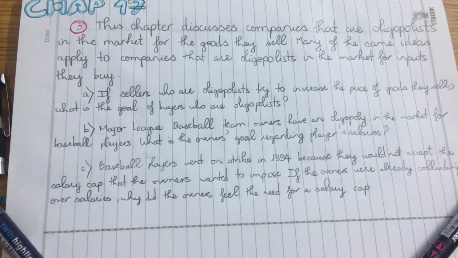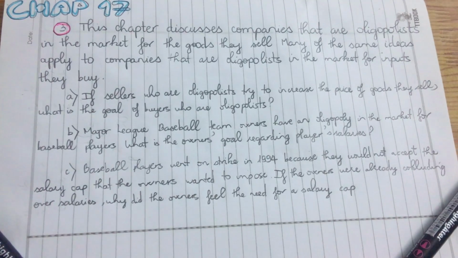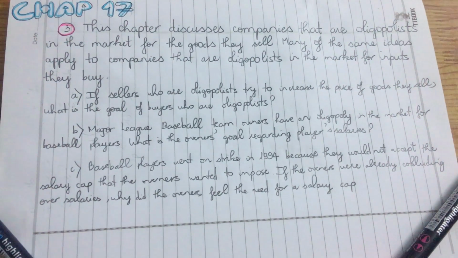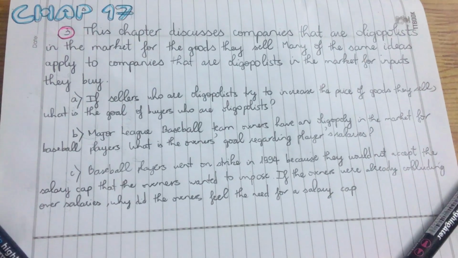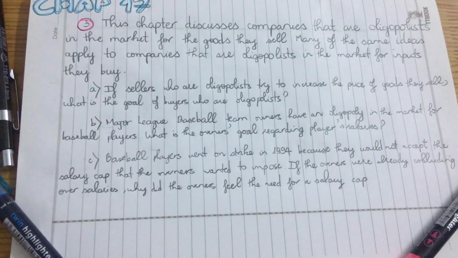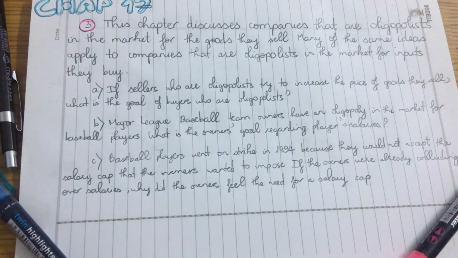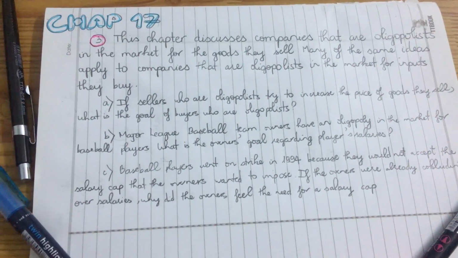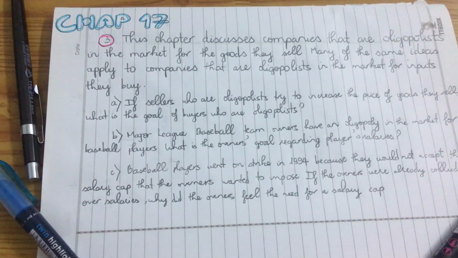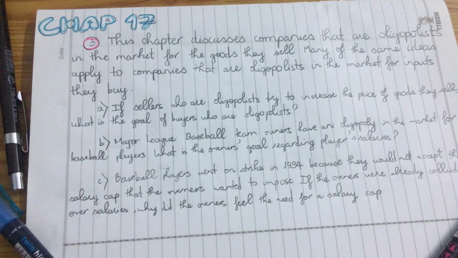Baseball players went on strike in 1994 because they did not want to accept the salary cap that the owners wanted to impose. If the owners were already colluding over salaries, why did the owners feel the need for a salary cap? In my opinion, I think the owners thought that a salary cap would protect them from players leaving the team. So this is the reason why they were trying to settle it.